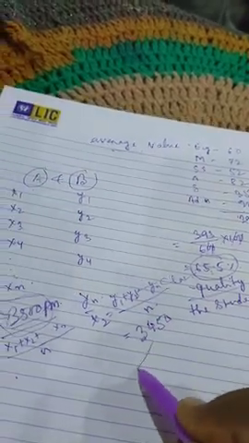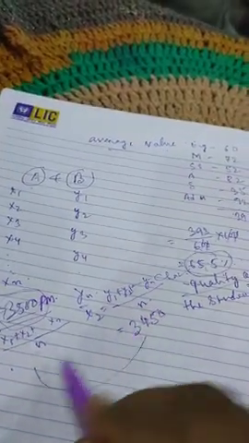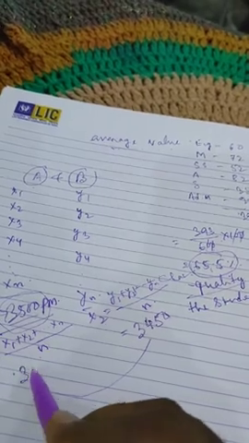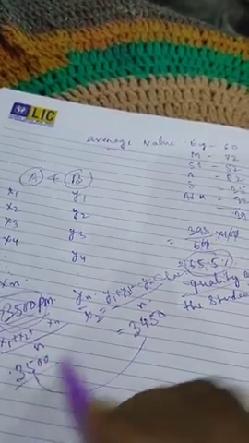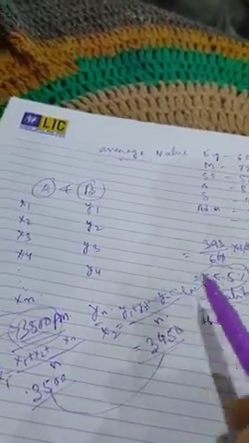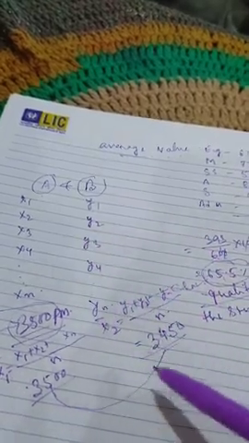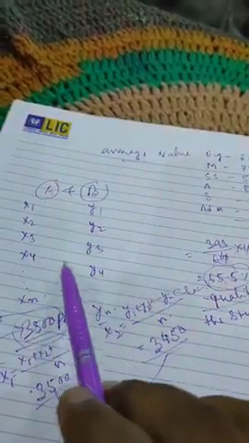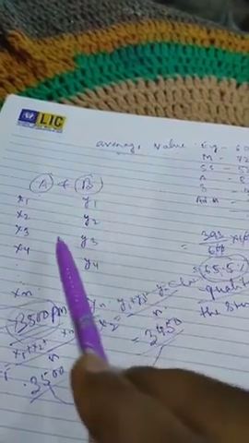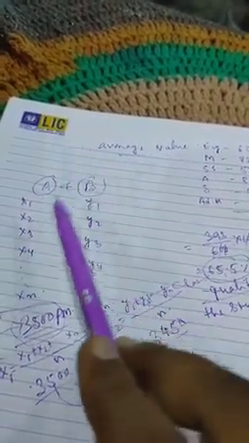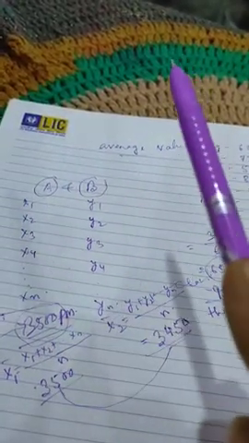Now these two values, 3,450 and 3,500, can be compared easily, but without this average value we cannot compare the salaries or wages earned by workers in two different factories.